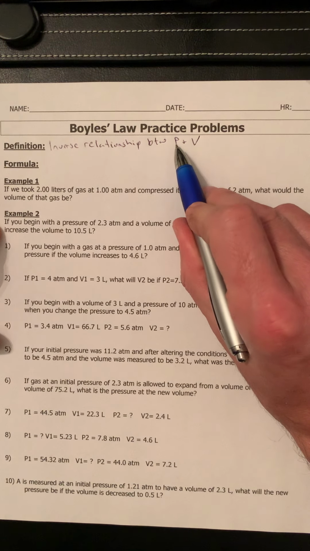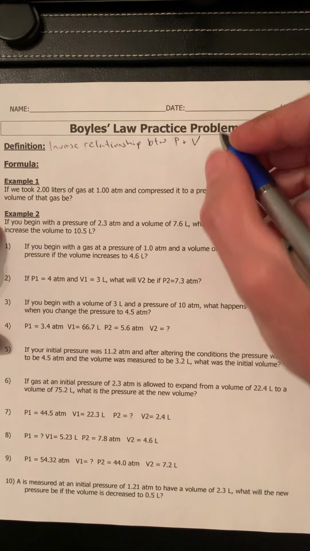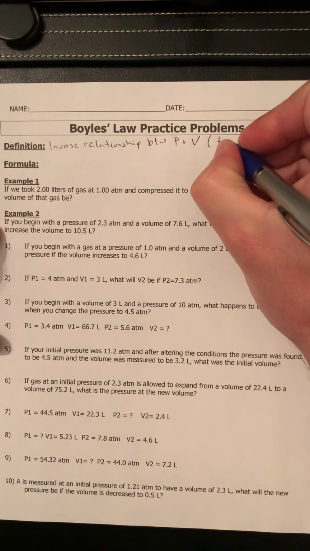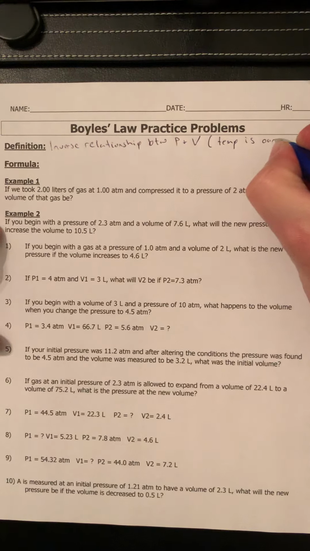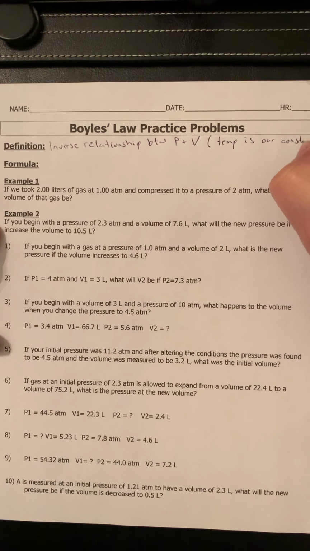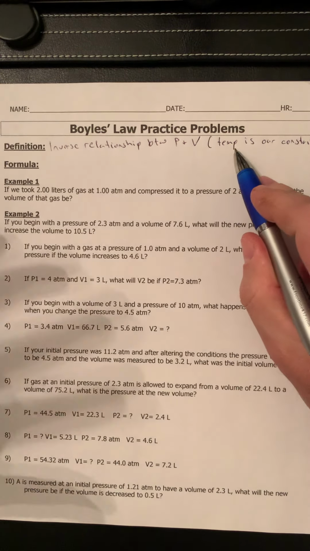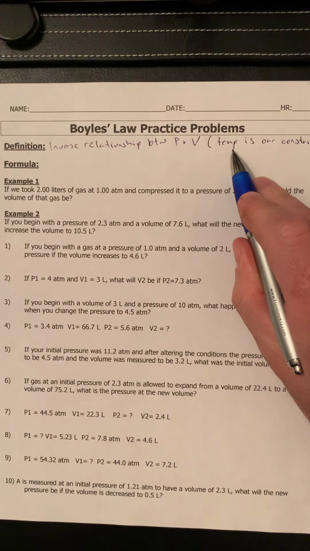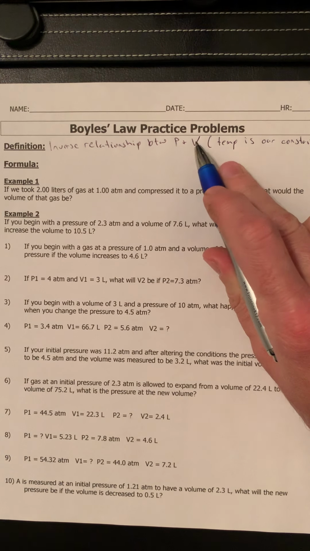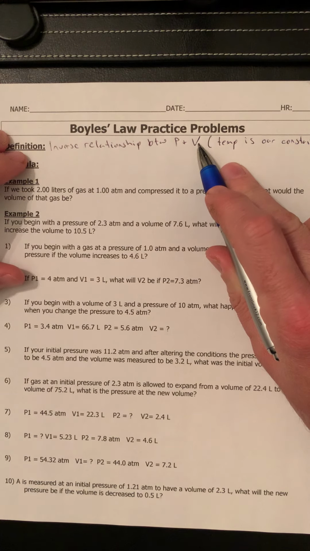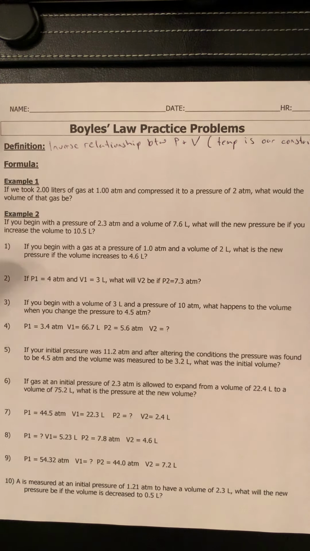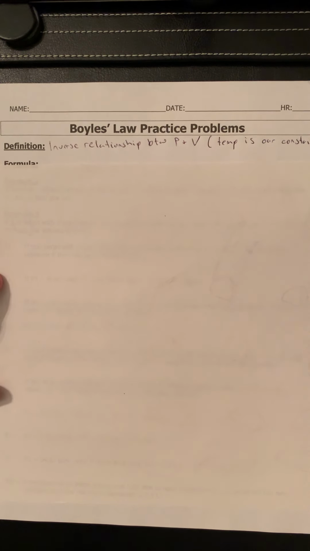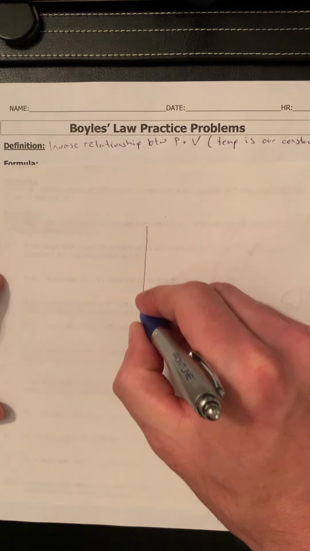If we're working with pressure and volume, that means temperature is our constant. So we're going to assume that temperature is held in check. And then we're going to take a look at what happens with pressure and volume. And what we'll always see is that it's an inverse relationship. And that's a fancy way of saying opposite. So in Gay-Lussac's law and in Charles' law, we had proportional relationships.